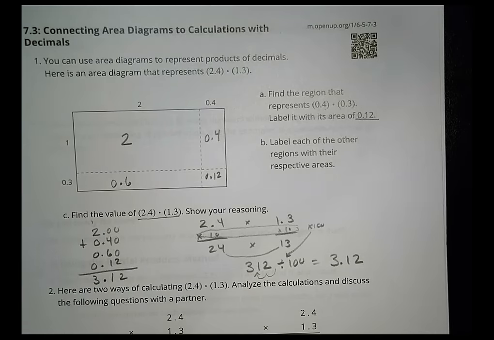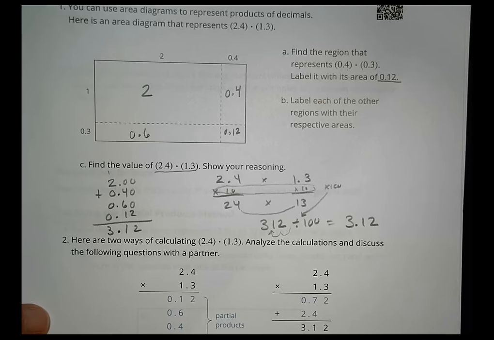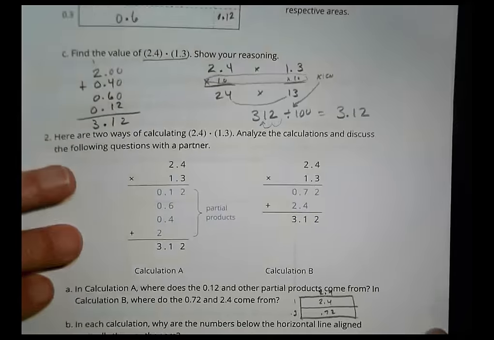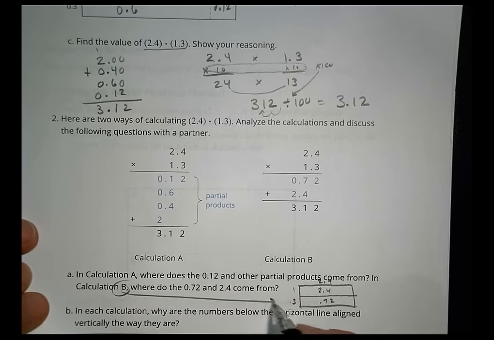In calculation B, what we can see is we're taking the product and we're saying let's take our 2.4 and we're going to keep it as our top number, and we're going to break the 1.3 into a 1 and a 0.3. So that gets you a 2.4 there in that area and a 0.72 in that space there. So this is what's happening in calculation B. That's how that's being broken apart.